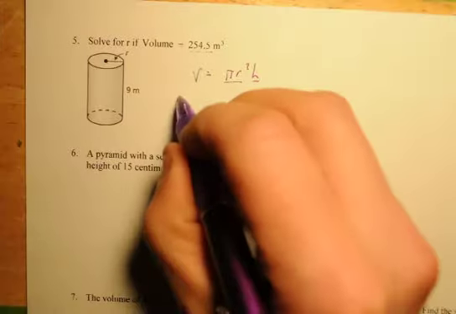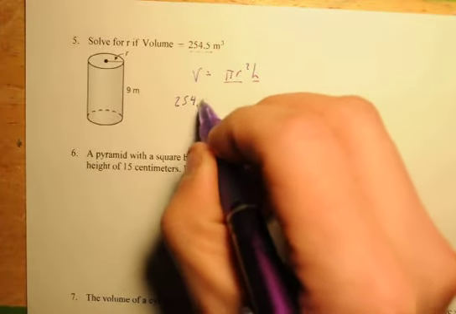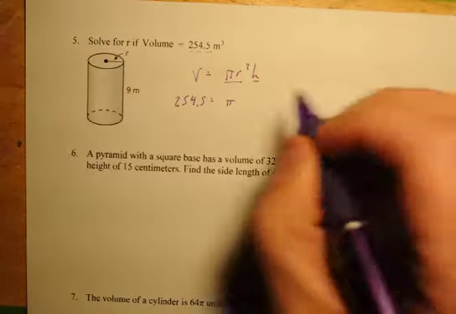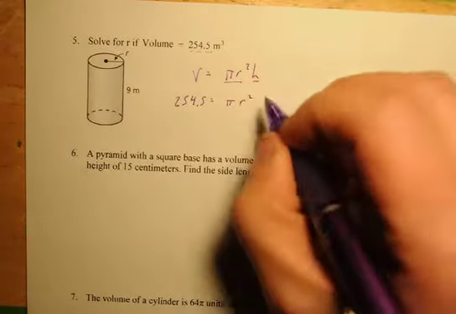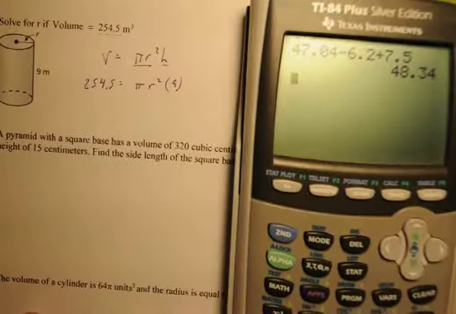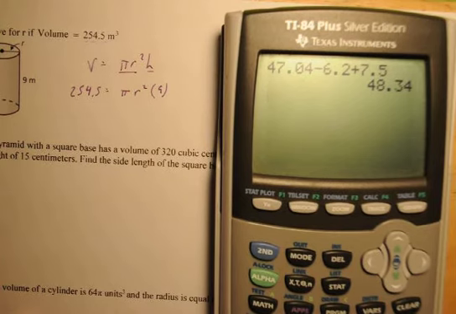So we can plug in the volume. We're actually going to plug into this side of the equation for the v. And the radius is unknown, and the height is 9. So now what I'm going to do is do a little calculator magic here. I'm going to start with this in my calculator. I'm going to divide the pi.